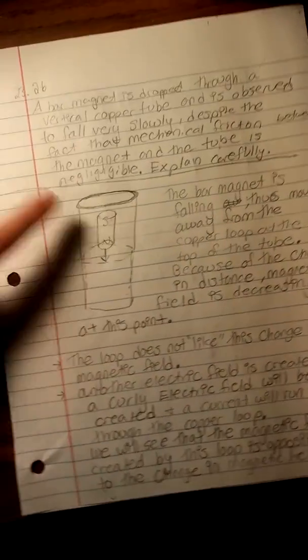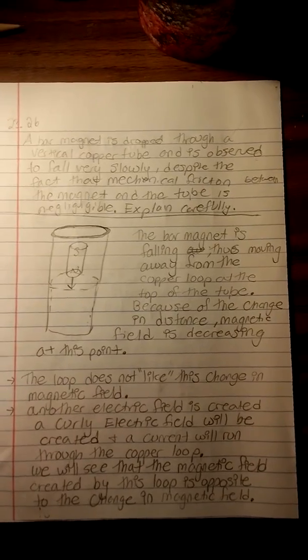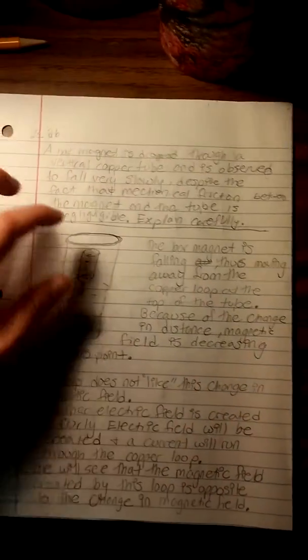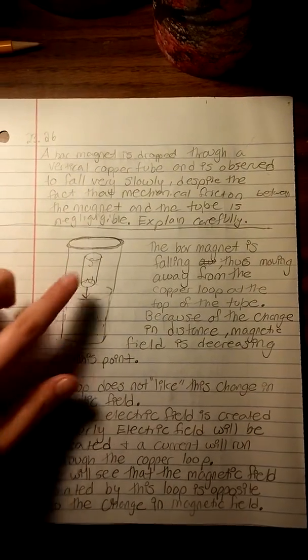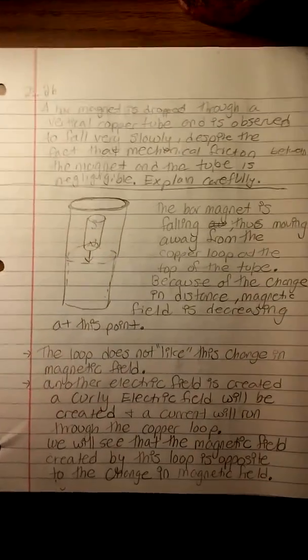So here's our magnet falling in our tube. Because the bar magnet is falling, it creates a magnetic field that goes out of the north into the south, but because it's falling, it's getting farther away.